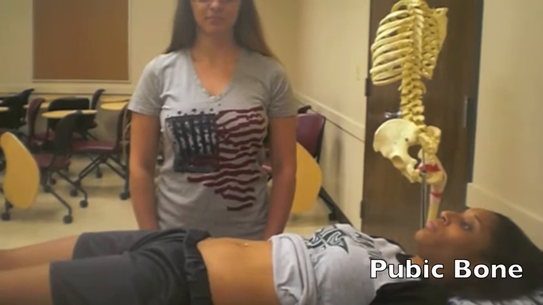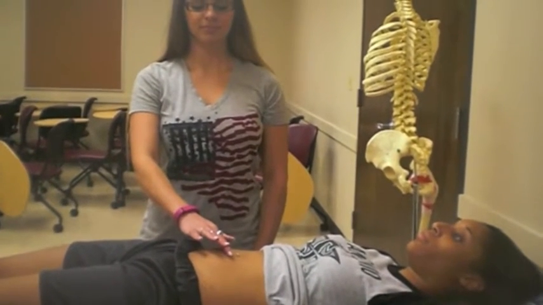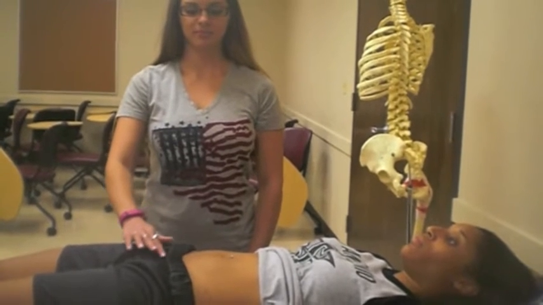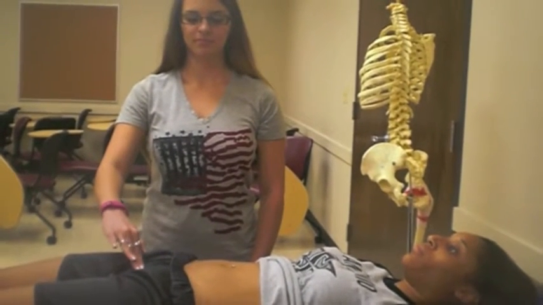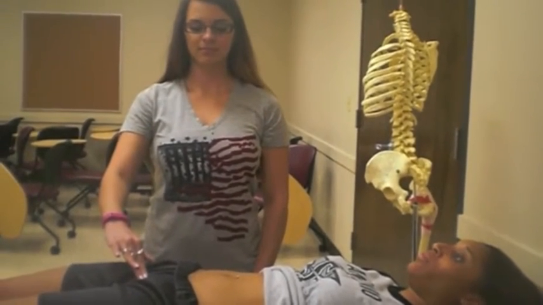To palpate the pubic bone, place your finger on the navel. Slowly move down the midline to the pelvic region. There will be a firm ridge, about 5 to 8 inches of pelvic crest. You will be 1 to 2 inches away from the genitals.